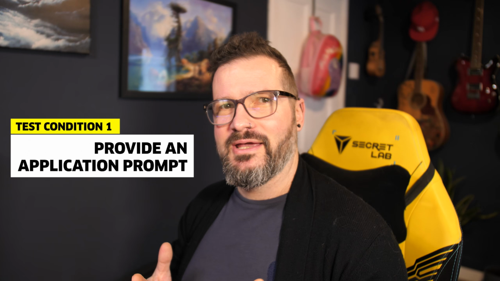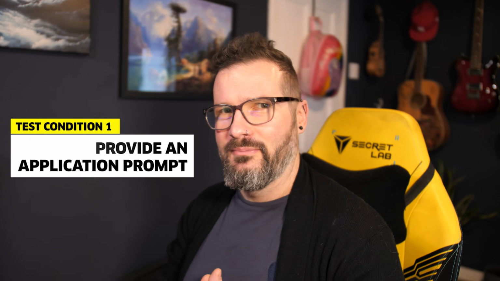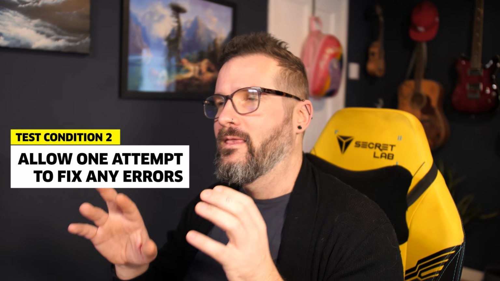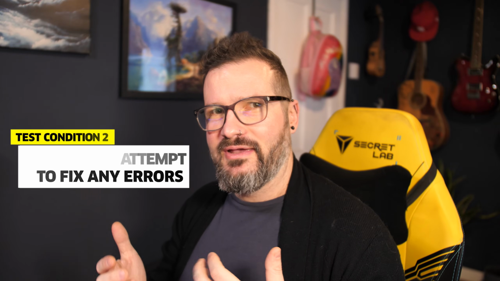And those conditions are that we have a prompt for an application that we want to build. It's pretty simple. We'll look at that in a second. We give the AI an opportunity to produce the code. We test the code, and then whatever errors come up, we tell it back to DeepSeek, let it try and fix any problems, and then re-upload that. So it gets one opportunity to fix its mistakes. It's the exact same conditions we did with the other 5, so I think it really creates a nice level playing field.